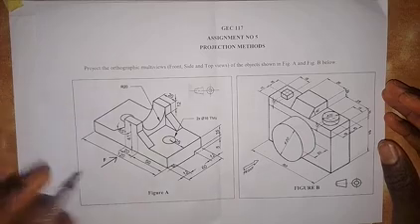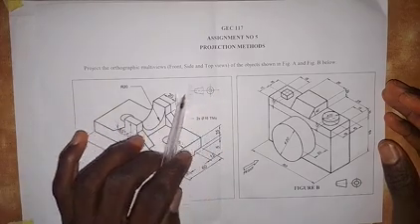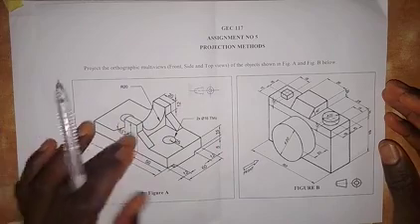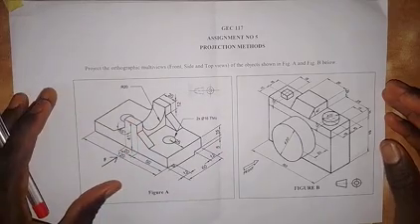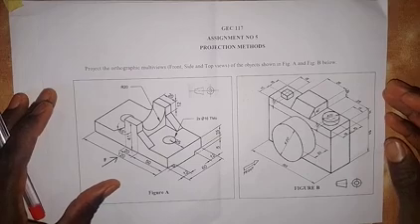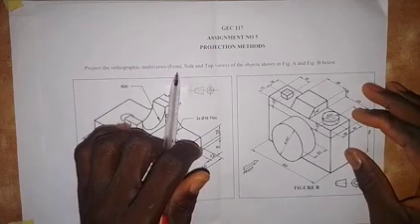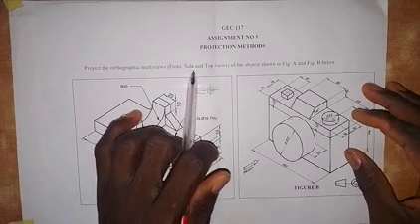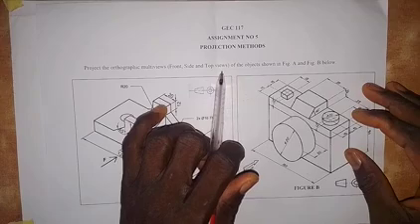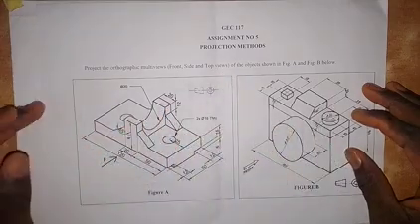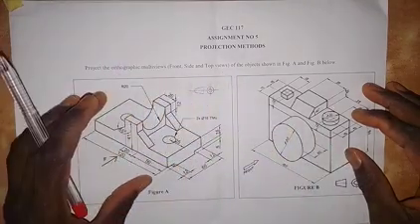And based on the symbol that we are given here, we have to produce the orthographic views of this object in first angle projection, as we are asked to draw the front view, the end elevation or side view, and the top view of these two objects. But we are starting with this, as I said.